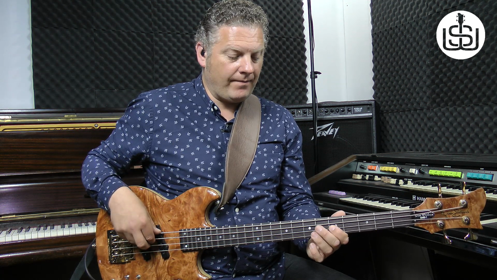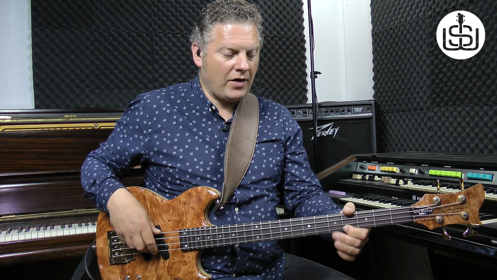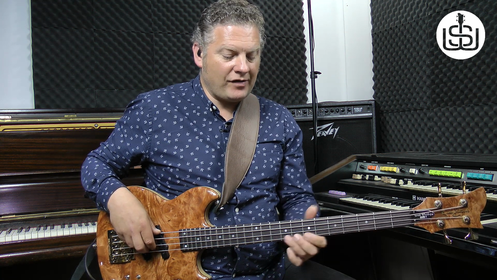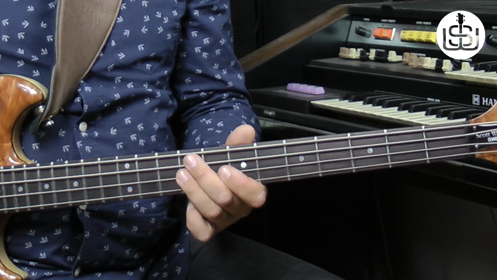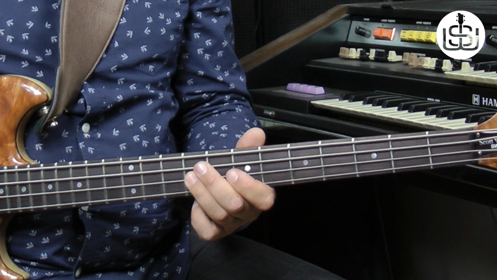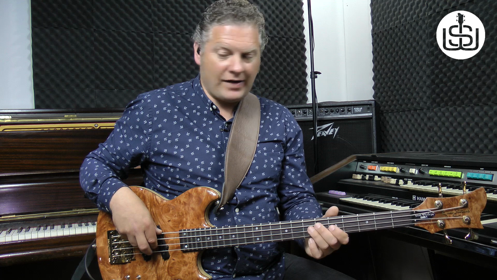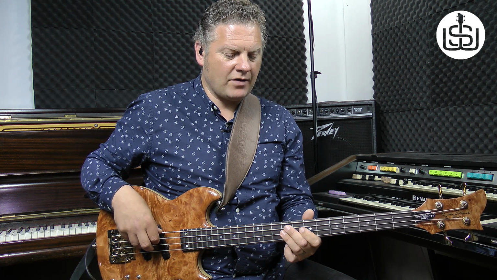So we're going to play that note, the 4th fret on the G string, and replace it with the same note on the D string, so that's the 9th fret. So that's 5th, 7th and 9th on the D string, okay? Just play that a few times. Just get comfortable with that, okay?